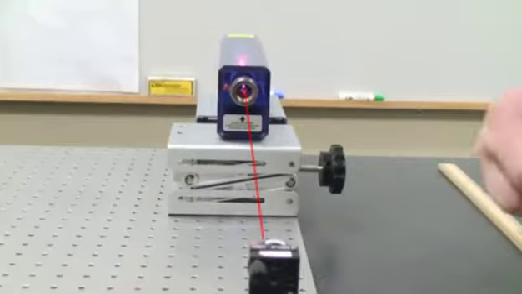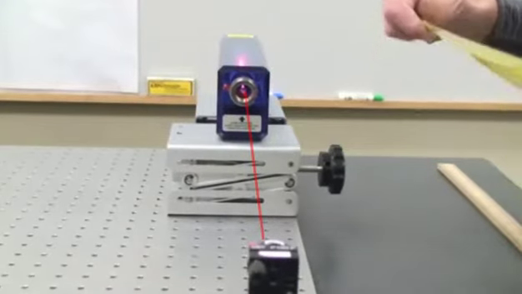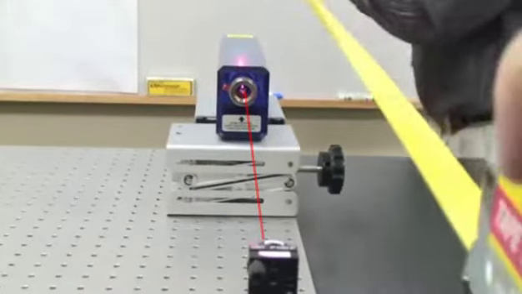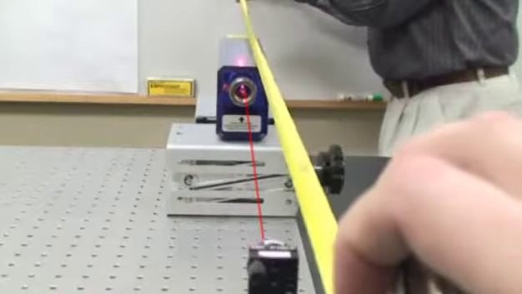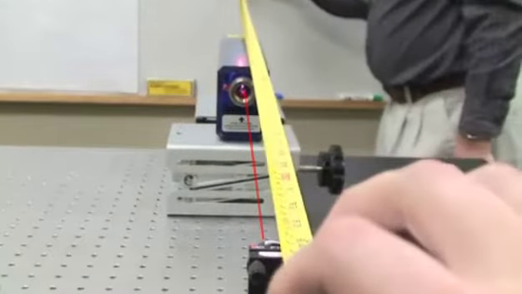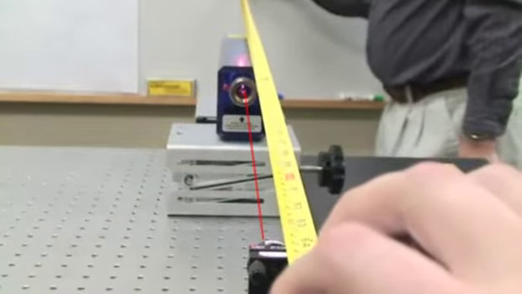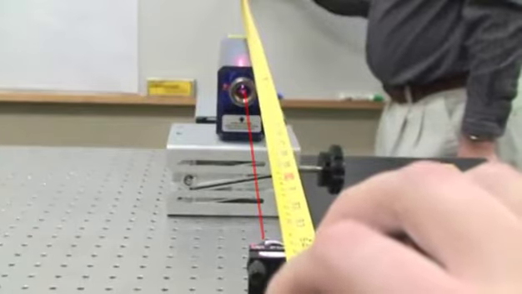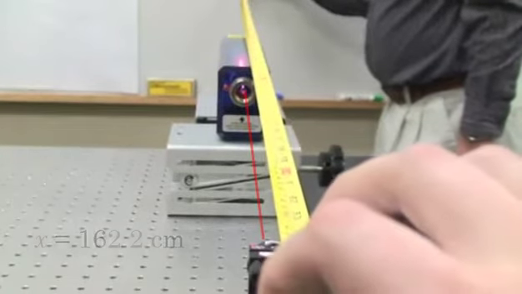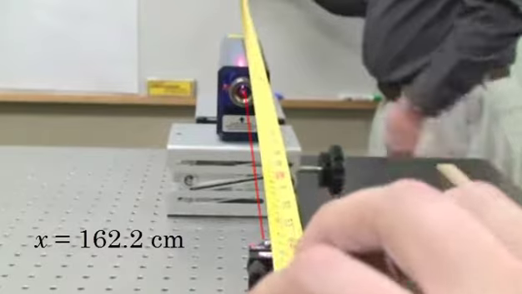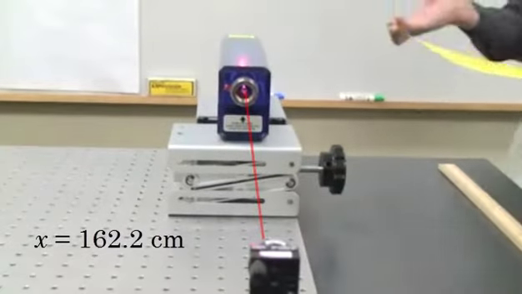First thing we need to do is measure the distance from the mirror to our target surface. So Derek is going to help me. And what do you got there, Derek? 162.2 centimeters. 162.2 centimeters is our distance from the screen.